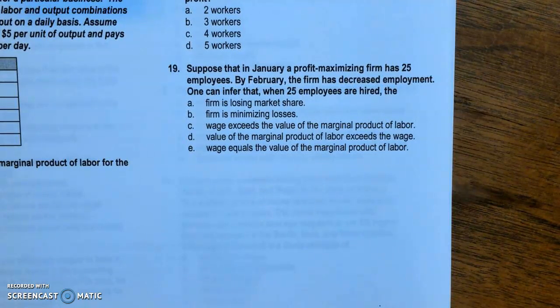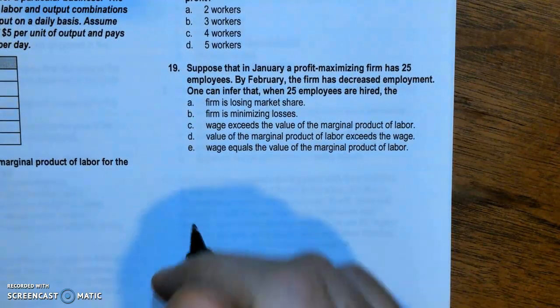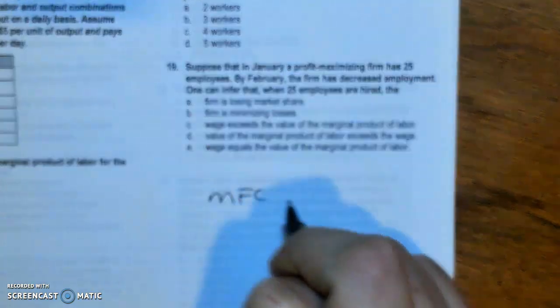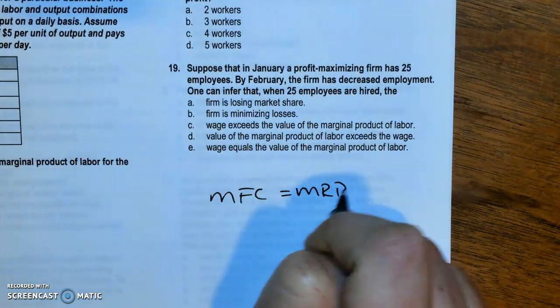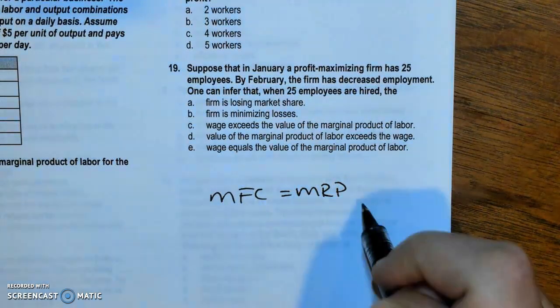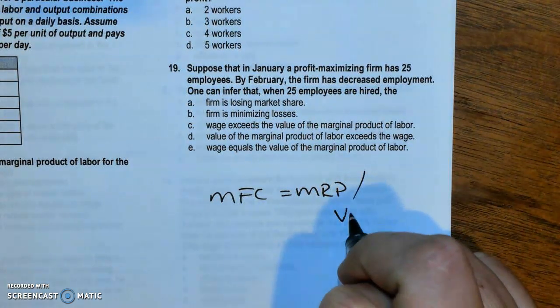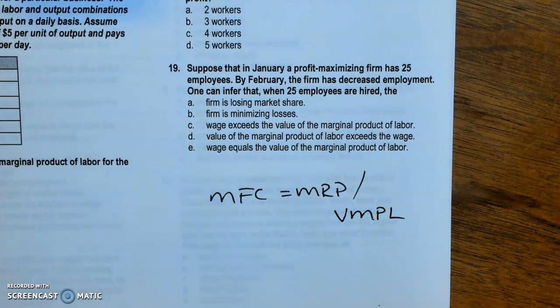All right, look, we produce, or anyone produces, where marginal factor cost equals marginal revenue product, which, by the way, is also called value of the marginal product of labor. They're the same thing. And that's the term that this question keeps asking, VMPL, if you look at the answer choices.